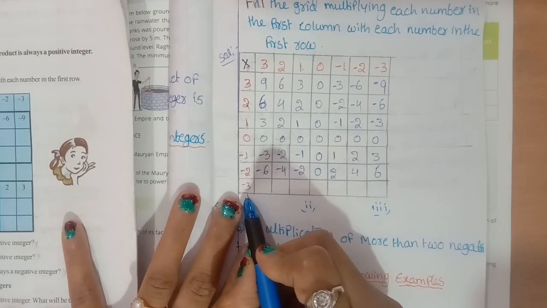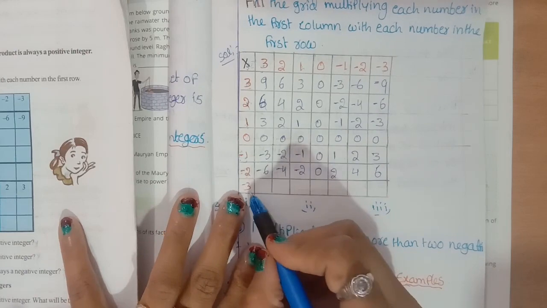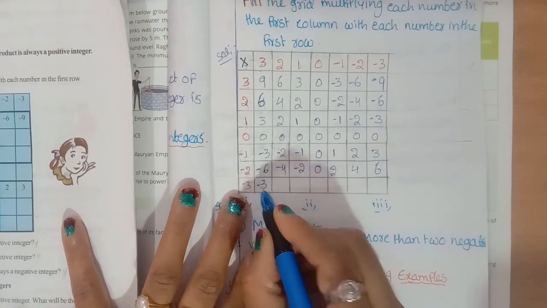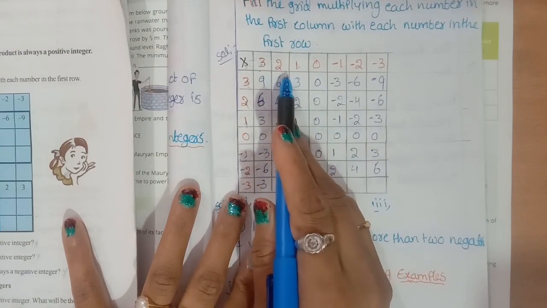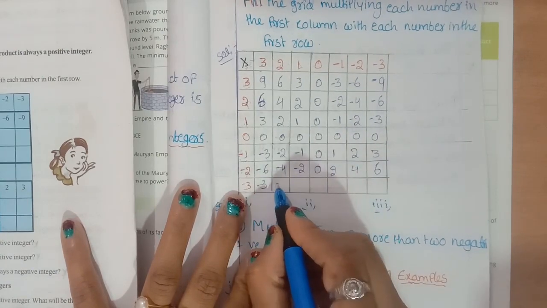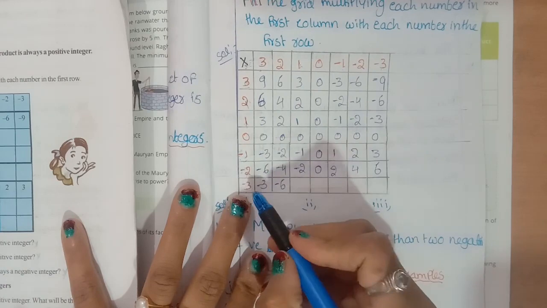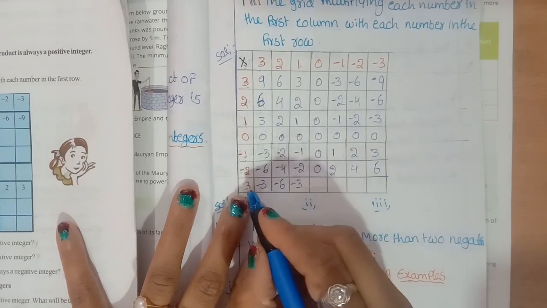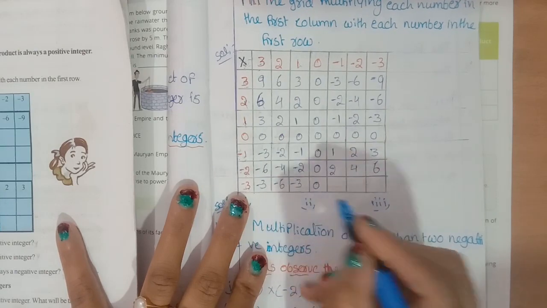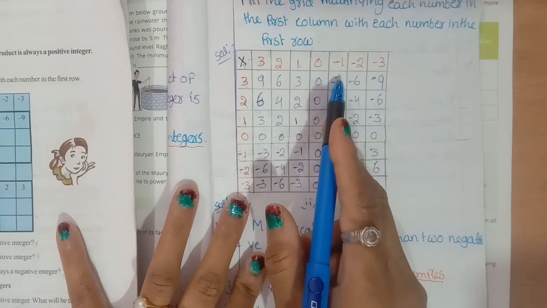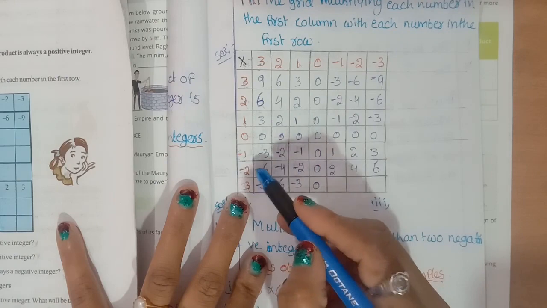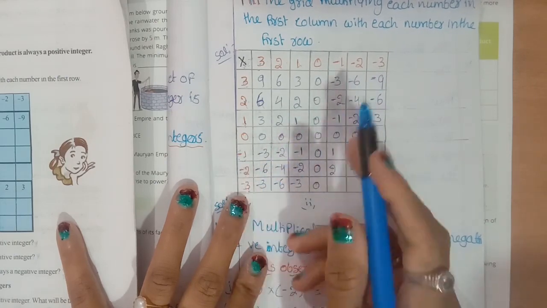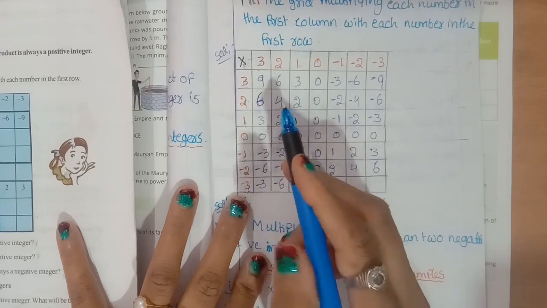Then again is the minus 3 only. Minus 3 multiplied by 3 is minus 9. Minus 3 multiplied by 2 is minus 6. Minus 3 multiplied by 1 is minus 3. Minus 3 multiplied by 0 is 0. Minus 3 multiplied by the minus terms here, all are minus terms, so minus into minus is plus only.